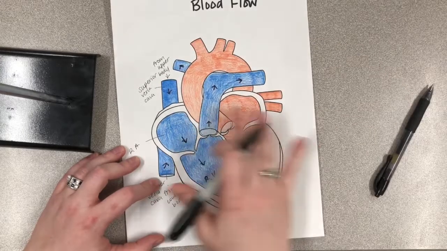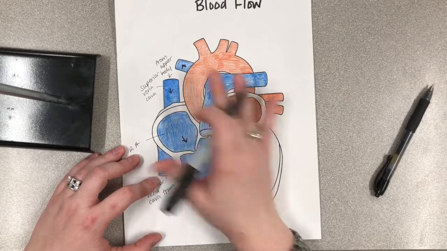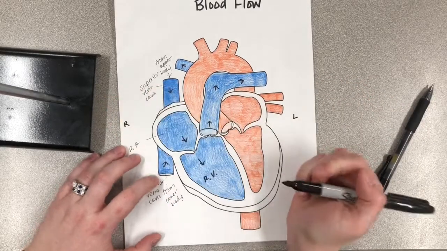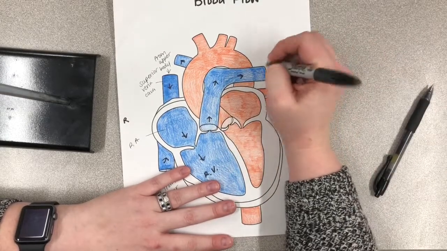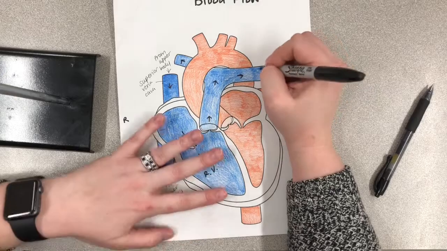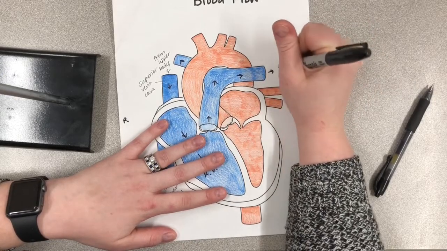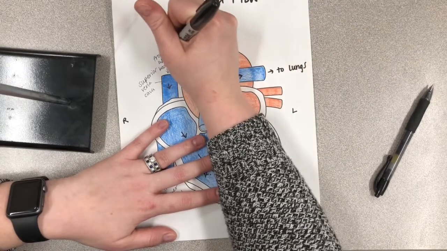And remember, when we're looking at our diagram, it's like we're looking into someone's body, at someone else's heart. So this is actually our left side, and this is our right side. So this is our pulmonary trunk. This is the pulmonary artery, and this is going to go to the lungs. And this will also go to lungs.